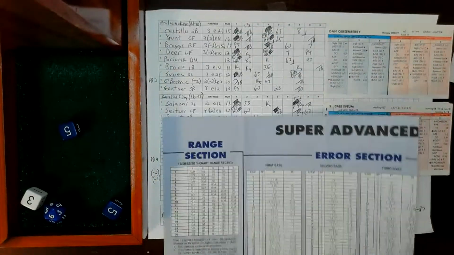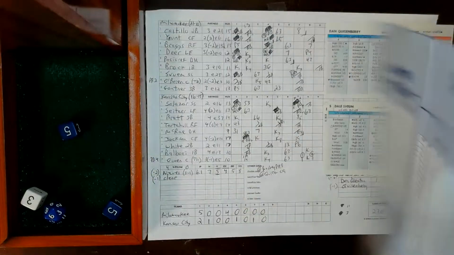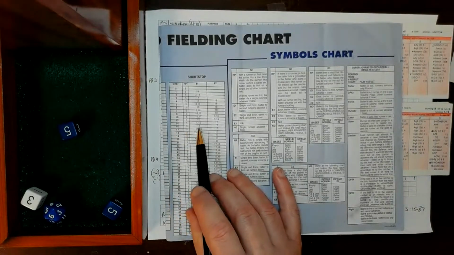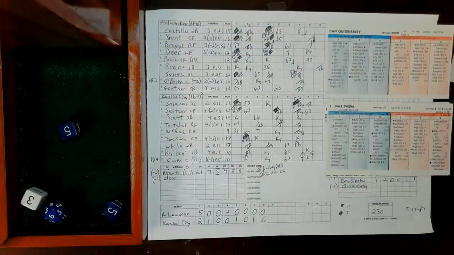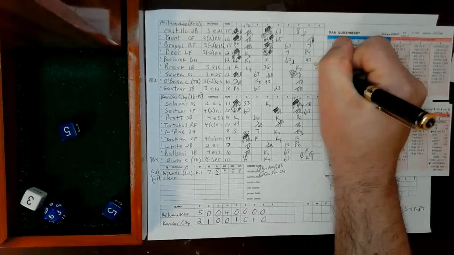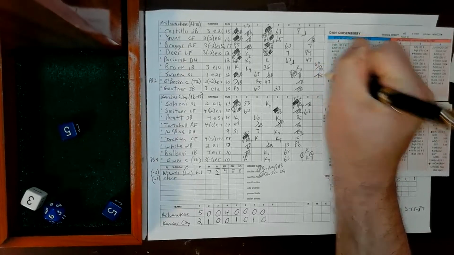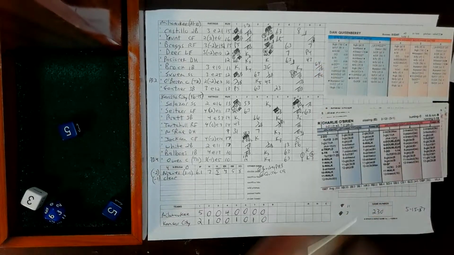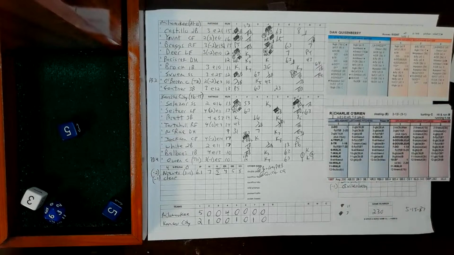That's a 13. He is an E16 at short. E16. There's a 14, but no 13. So good play. It's going to be a fielder's choice. 6-4 to at least get 1 out. And that'll bring up Charlie O'Brien.